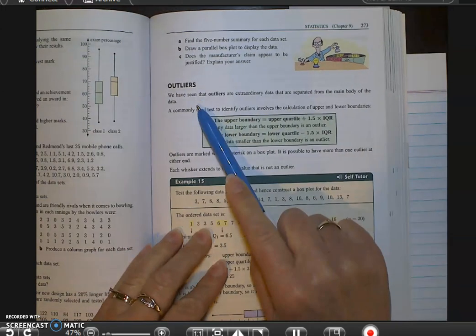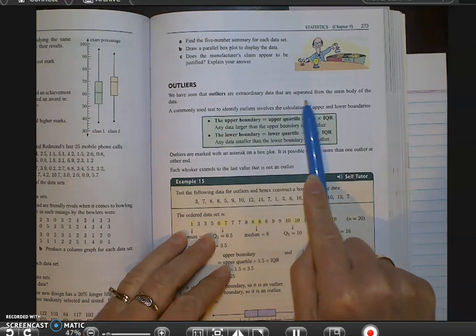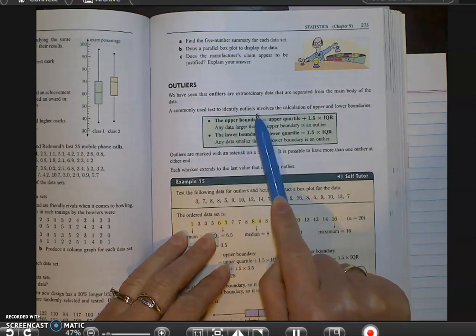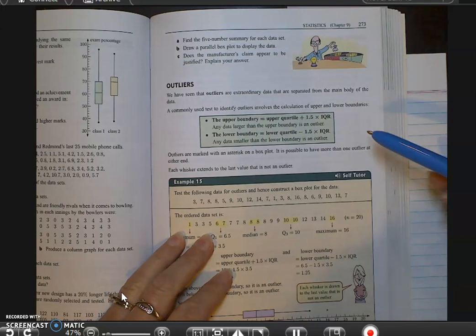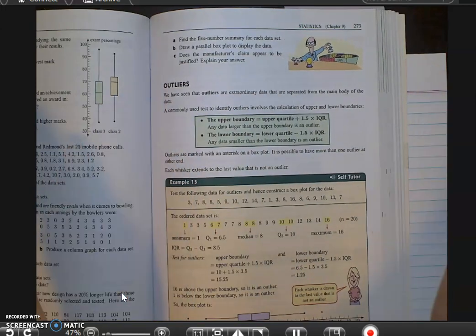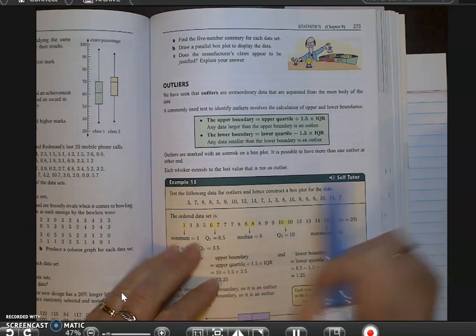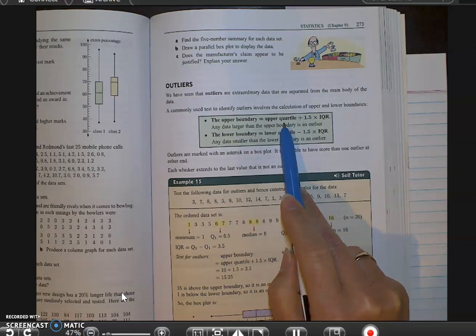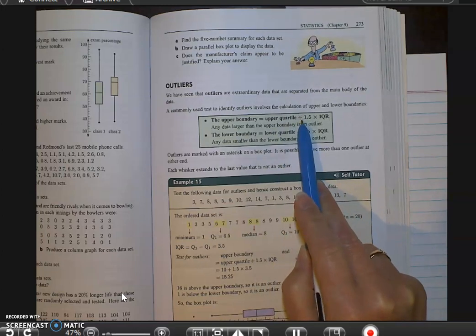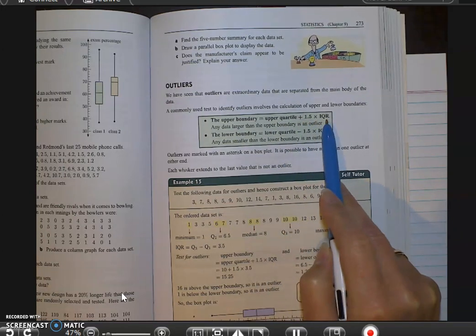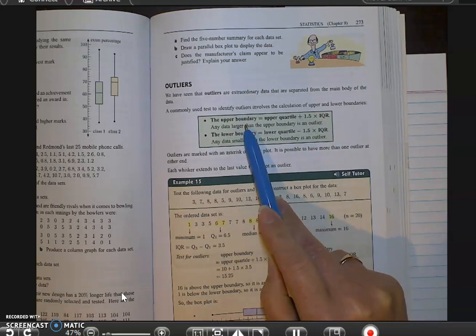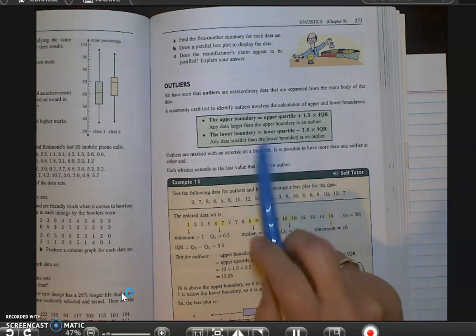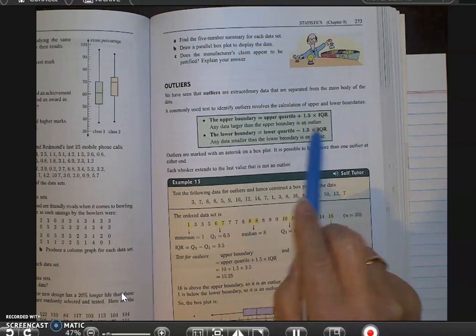So here we are. We have seen that outliers are extraordinary data that are separated from the main body of the data. A commonly used test to identify outliers involves the calculation of upper and lower boundaries. So how do we know if a number is low or really high? We use this formula. So what we need to do is find the upper quartile, which is quartile 3, and then we add 1.5 times the IQR for the upper boundary. Anything above that number will be an outlier. Anything lower than this one will be an outlier.